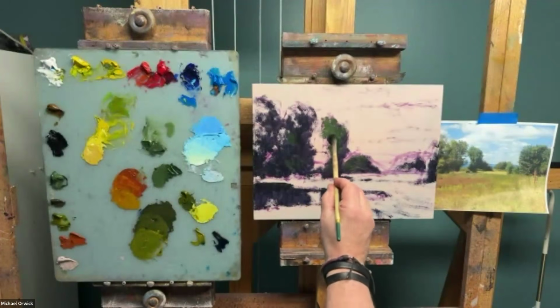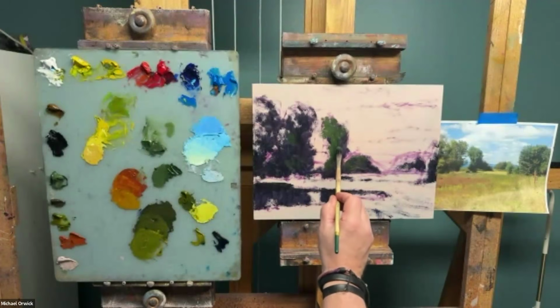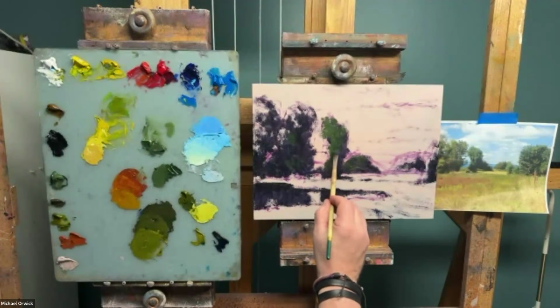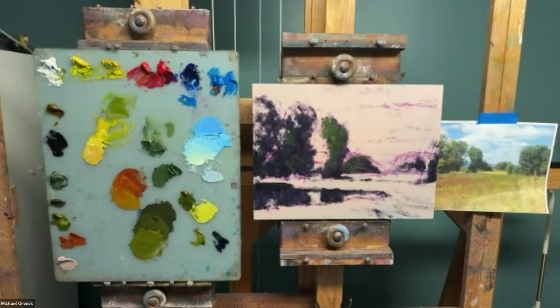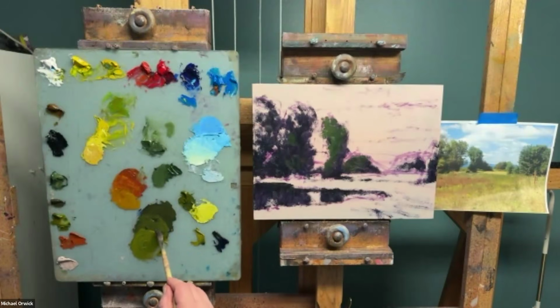So this is my greener green, kind of the lighter green color on this tree. I'm just going to go ahead and jump to the light side of this tree, even though normally I would just come through and keep mixing.